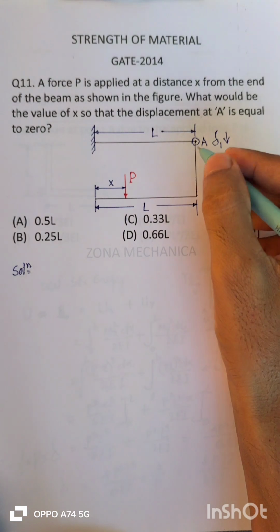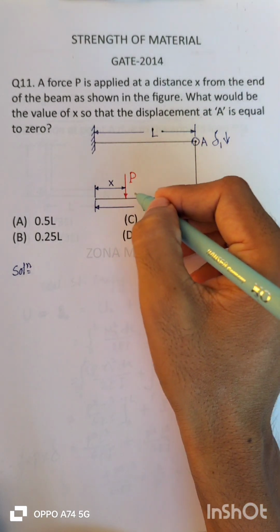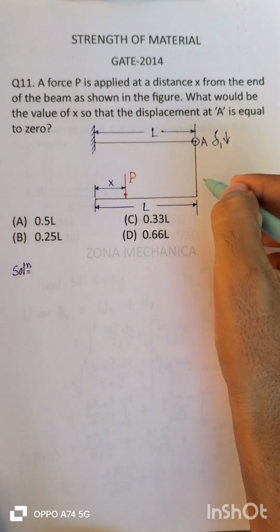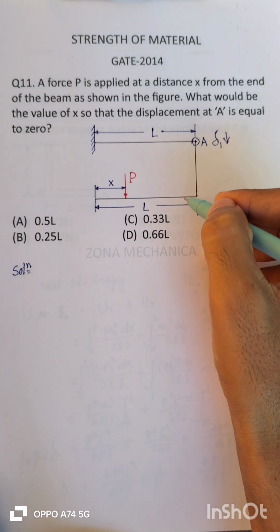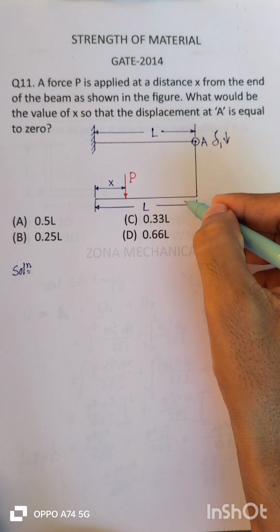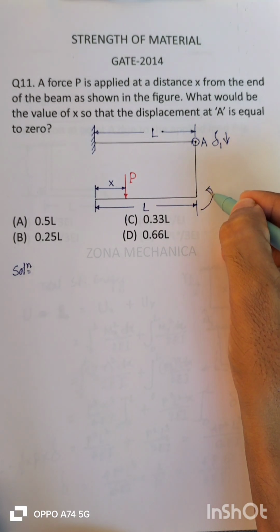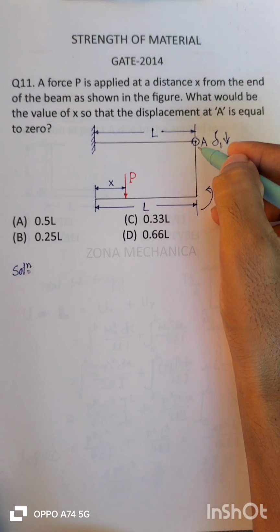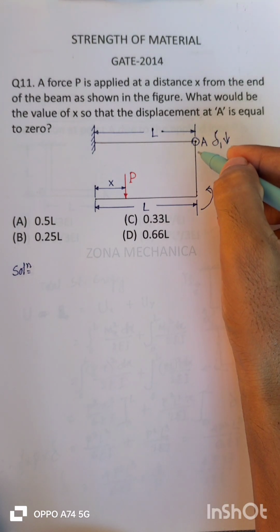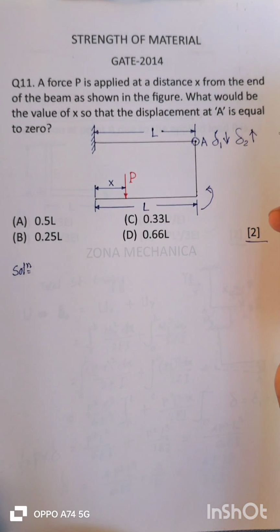Since this force is acting away from this point, at some distance, this force into this distance will give the magnitude of the moment, and this moment is clearly an anti-clockwise moment. So this moment will create a deflection upward.